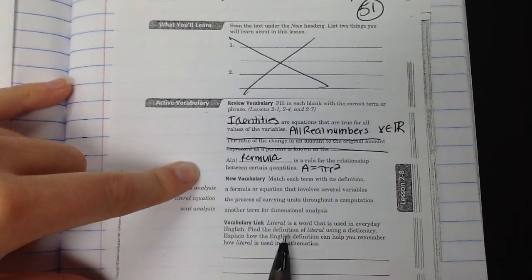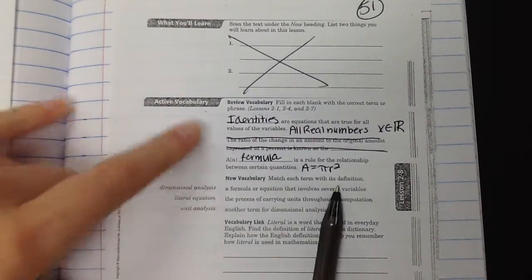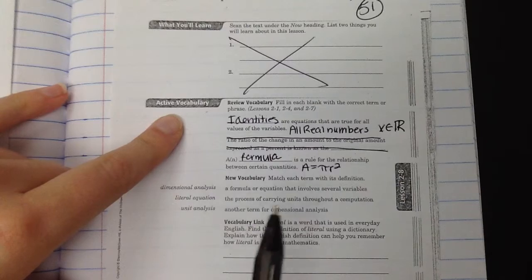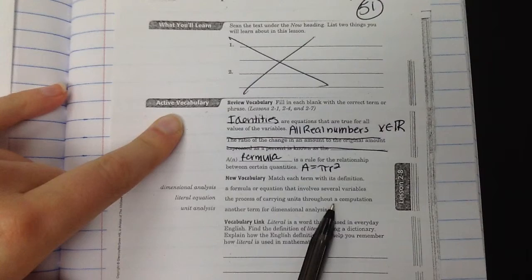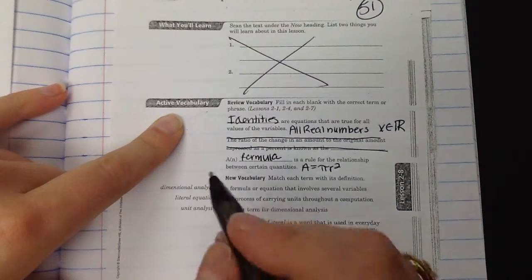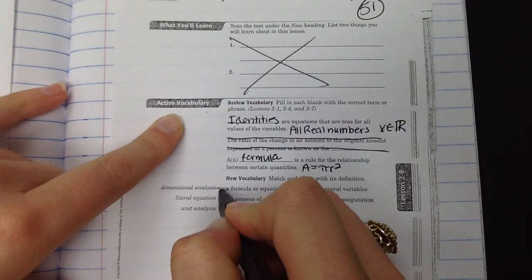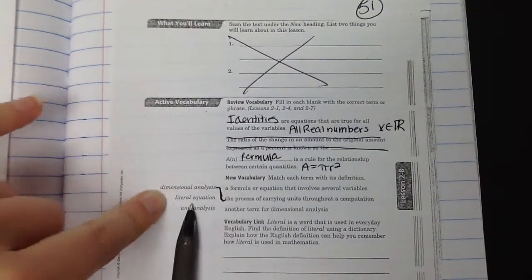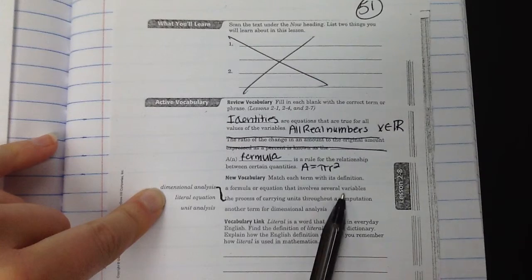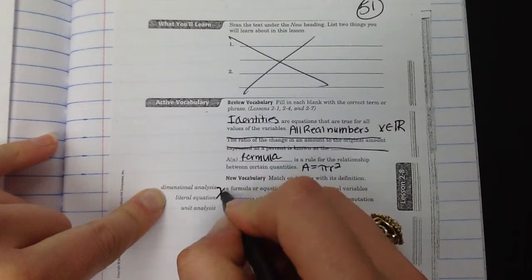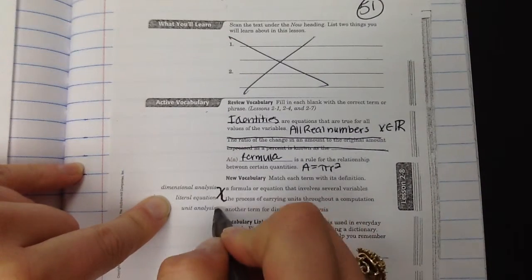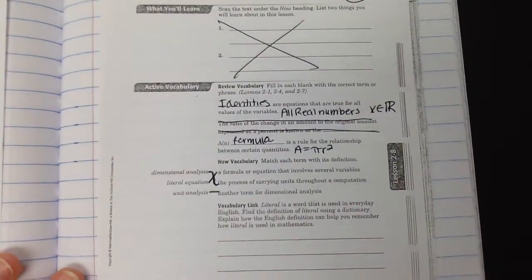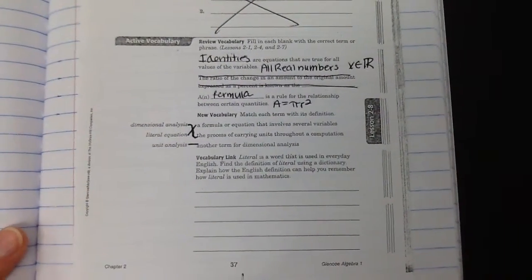All right, new vocabulary. Match each term with its definition. So dimensional analysis, again, that is the process for carrying units throughout a computation. We're not going to worry about that one too much. Something you might use in chemistry class in high school. That's where I remember it from. A literal equation is a formula or equation that involves several variables. So pretty much all formulas are literal equations. And unit analysis is another term for dimensional analysis. And we don't talk about that too much in here, but you will hear that term later at some point in your academic career. Okay?